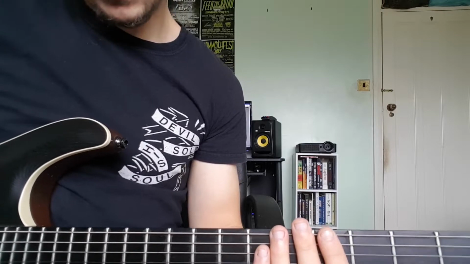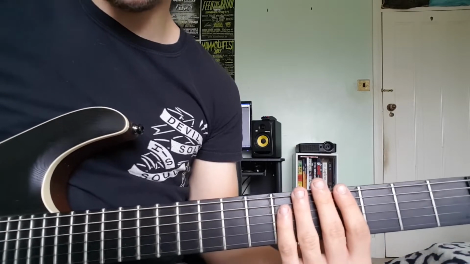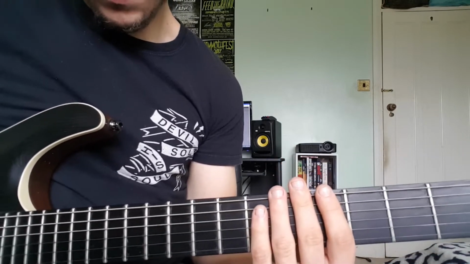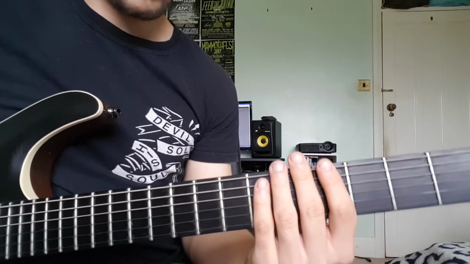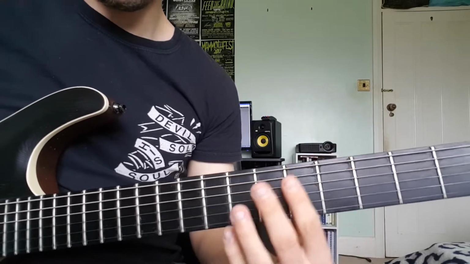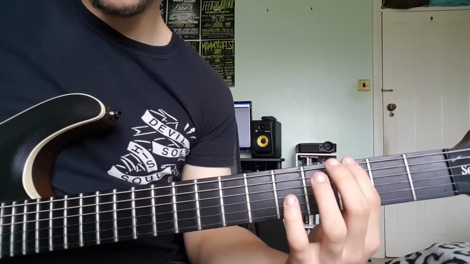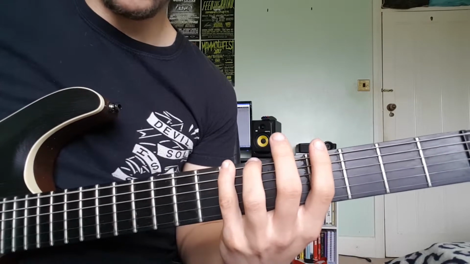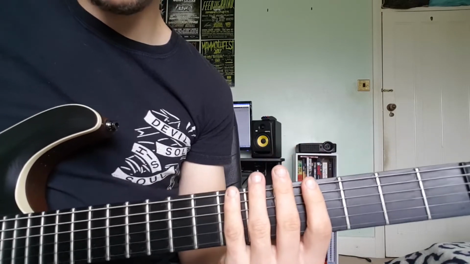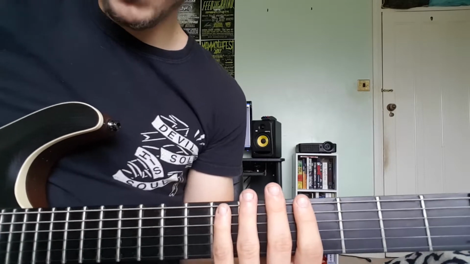So for now, let's take an interval called the major third. The major third is 4 frets apart from one another. So let's play the 3rd fret on the E string, and then the 7th fret on the E string. They're 4 frets apart from each other, and that is called a major third.